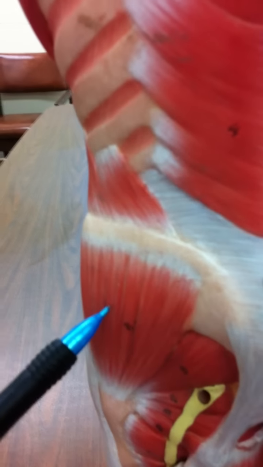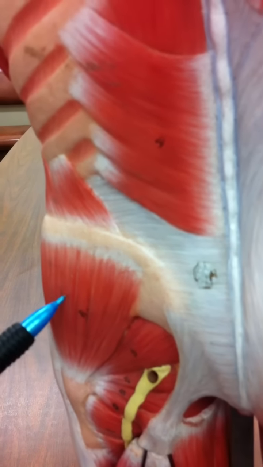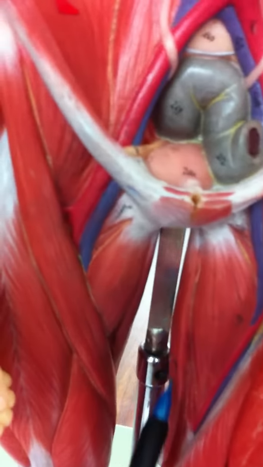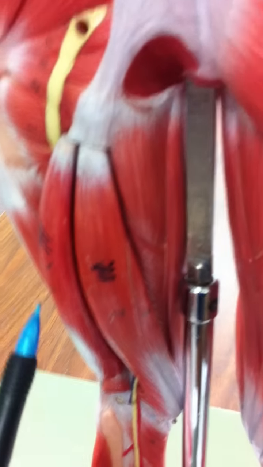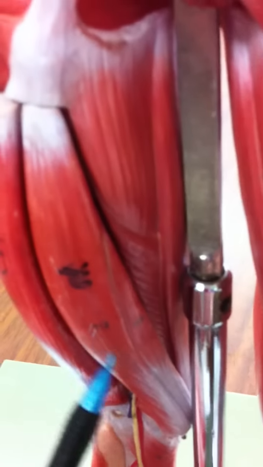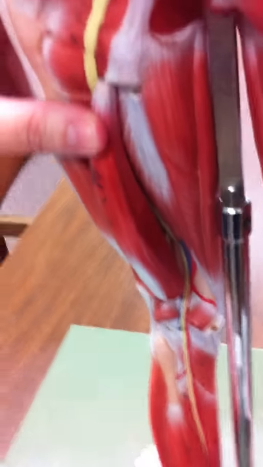Next is the gluteus medius, located here, abducts the thigh and is a site for injections. Next is the gracilis, which is located here, adducts the thigh. Next is the semimembranosus. It is located here, right here, in this area. Flexes the leg, extends the knee.